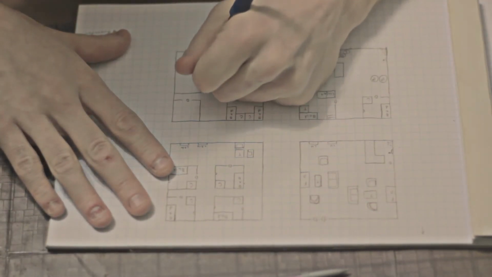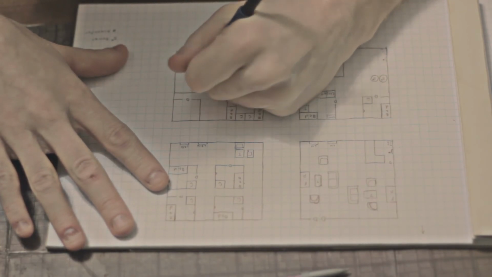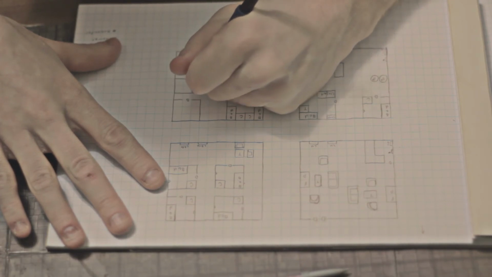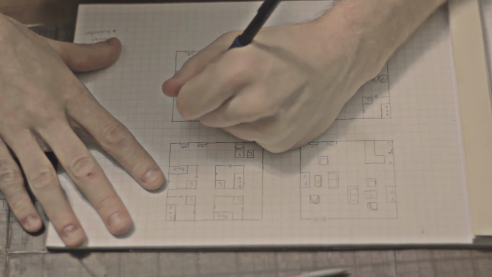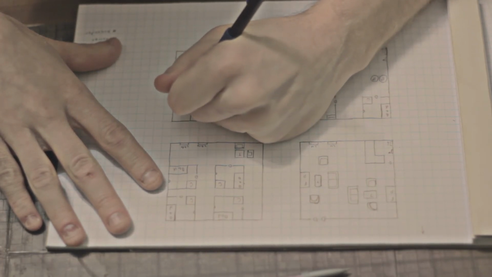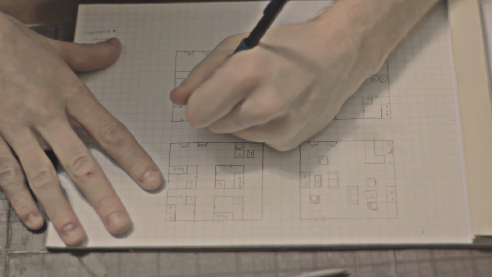Alrighty. Do a door here. Okay, we put the bed here. Closet here. Sconce here. We can go bed here, sconce here, closet here, sconce here. There we go.